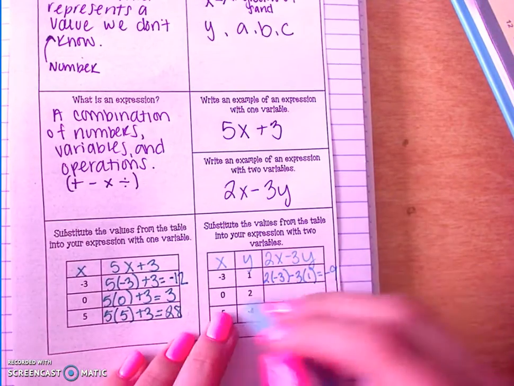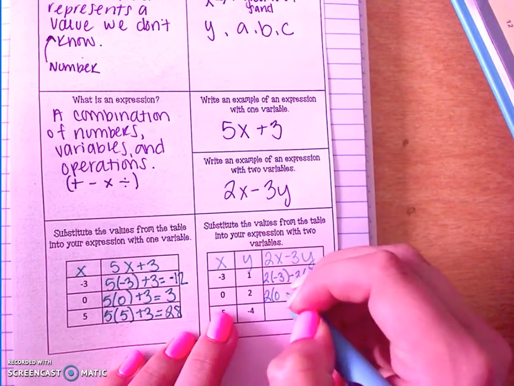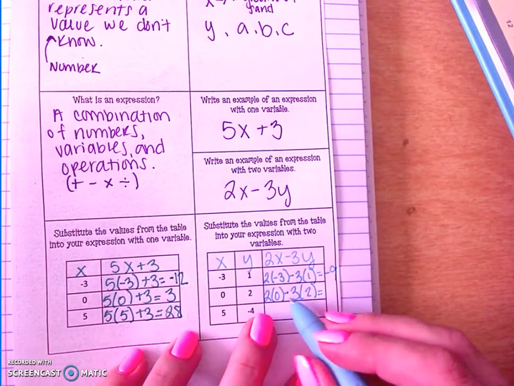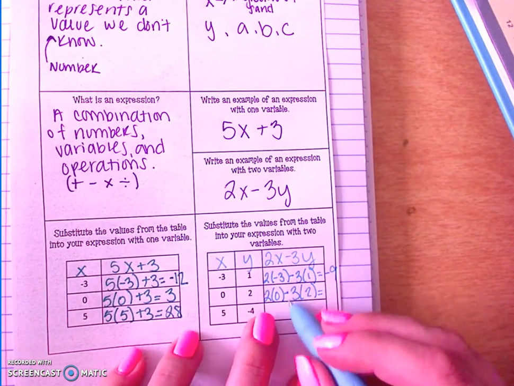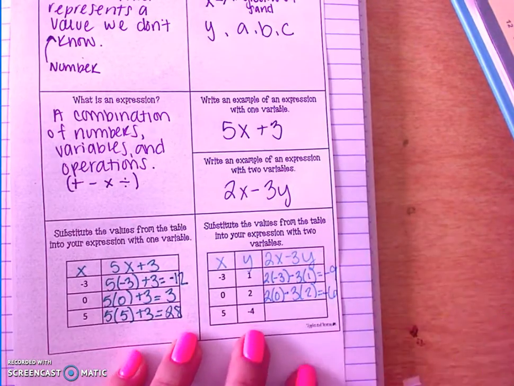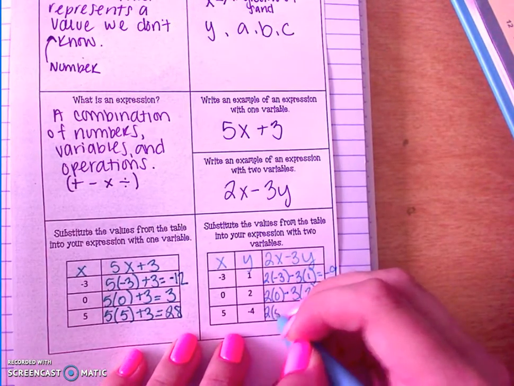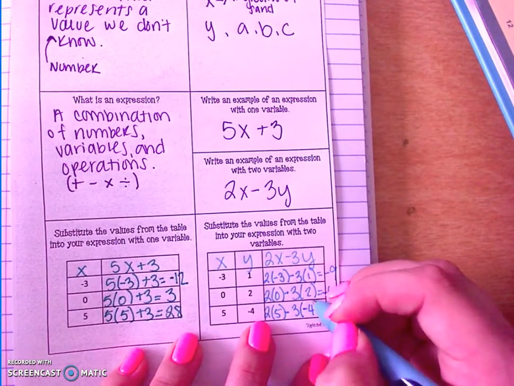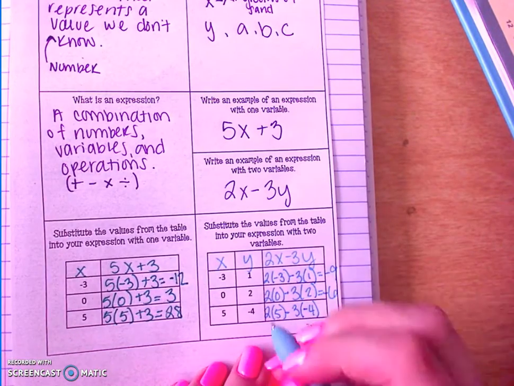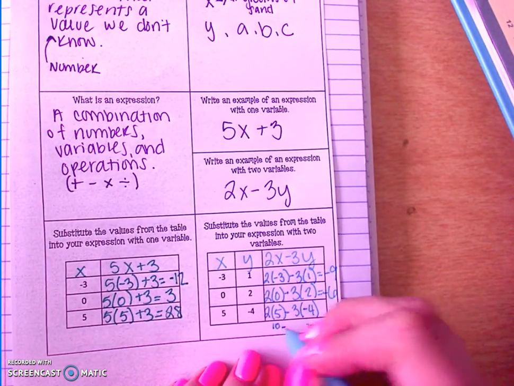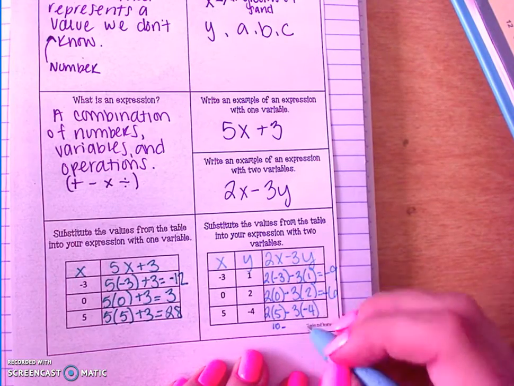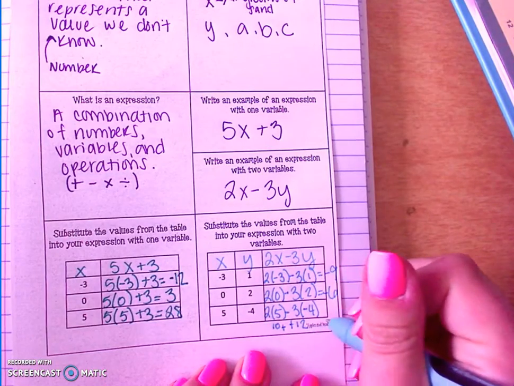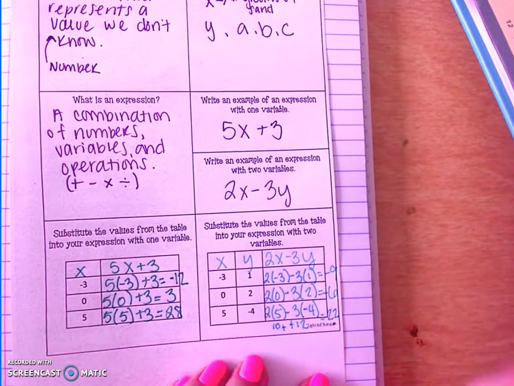The next problem, or the next part, 2 times 0 minus 3 times 2. 2 times 0 is 0. So we have negative 3 times 2 is negative 6. 2 times 5 minus 3 times negative 4. 2 times 5 is 10. Minus 3 times negative 4 is negative 12. So I have a minus and negative, which is just the same thing as plus a positive, which is 22.